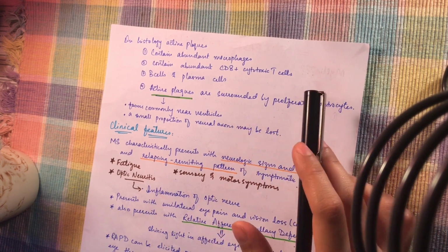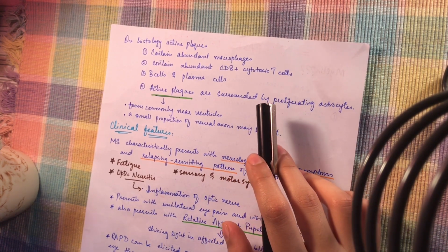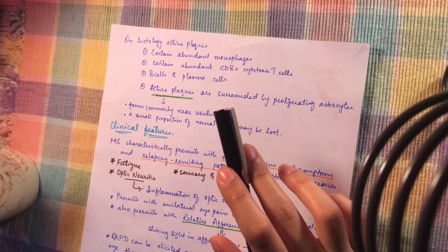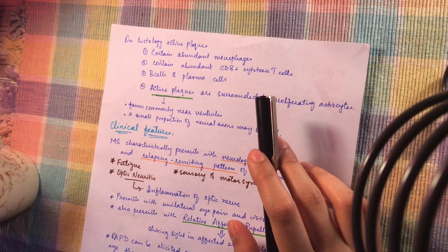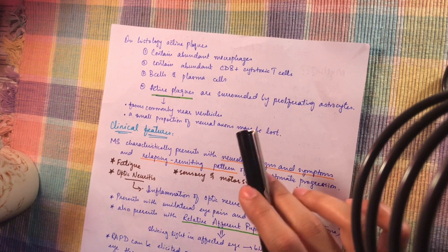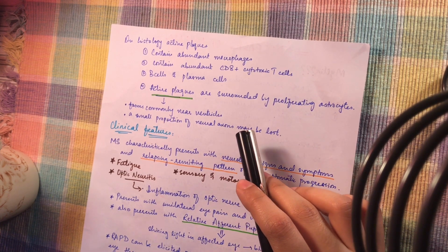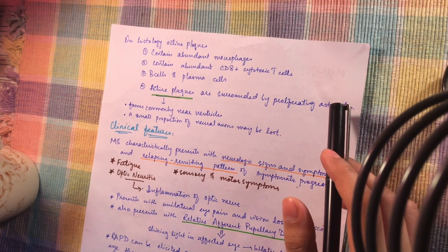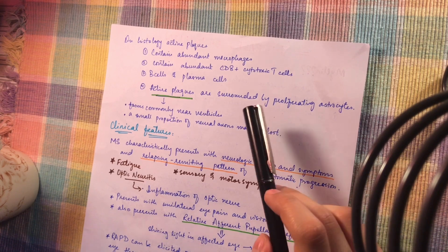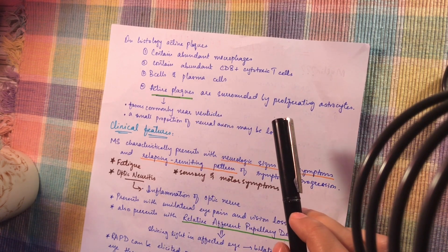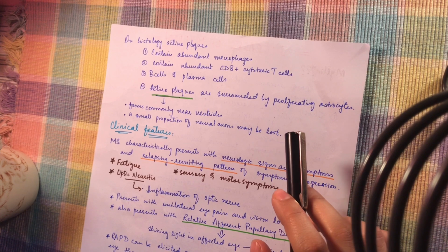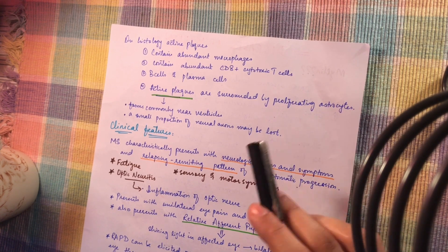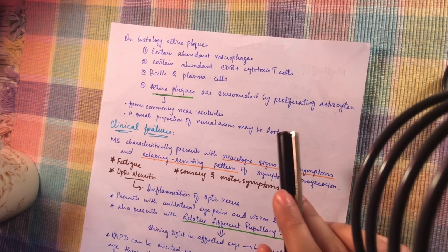On histology, the active plaques contain abundant macrophages, abundant CD8 plus cytotoxic T cells, and B cells and plasma cells, which also play an important role in it. And the active plaques are surrounded by proliferating astrocytes as a reaction to the nerve tissue injury, and that is then called active gliosis. The active plaques commonly form near the ventricles, but they can also form in the optic chiasma and the brainstem, and a small proportion of the neuronal axons may be lost here.